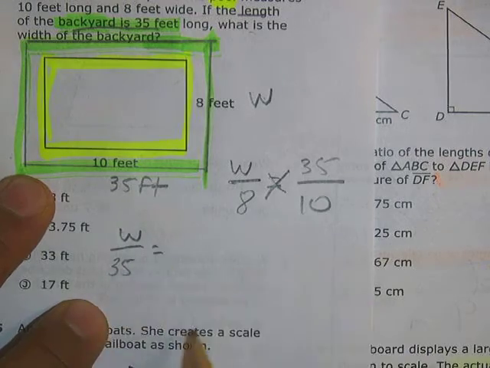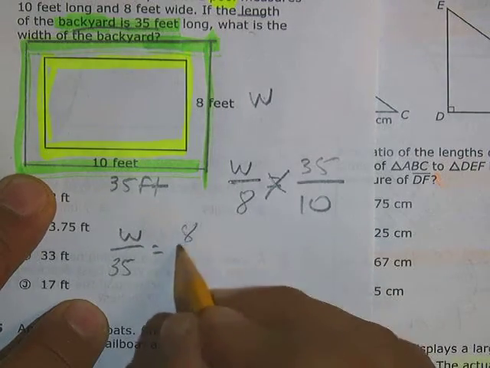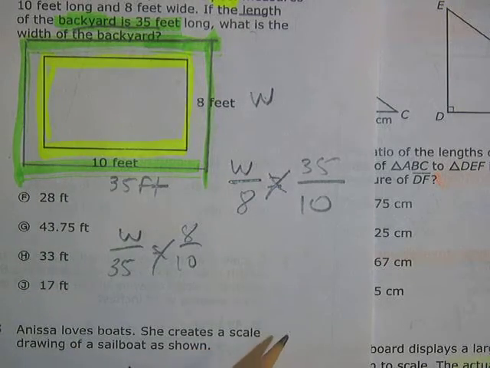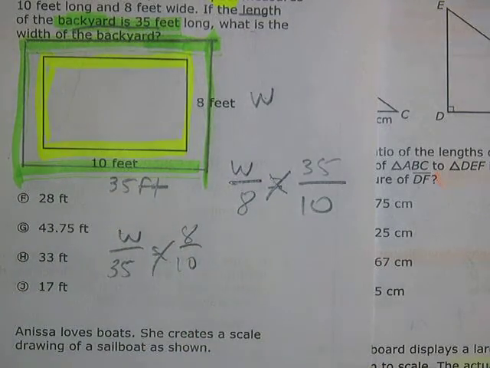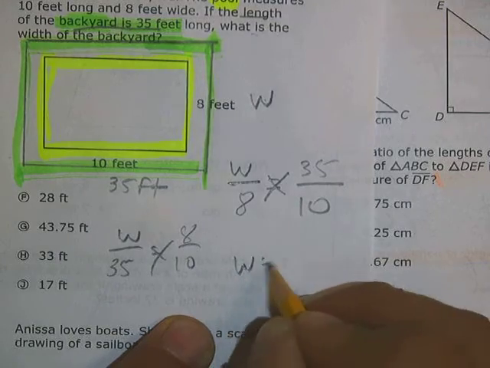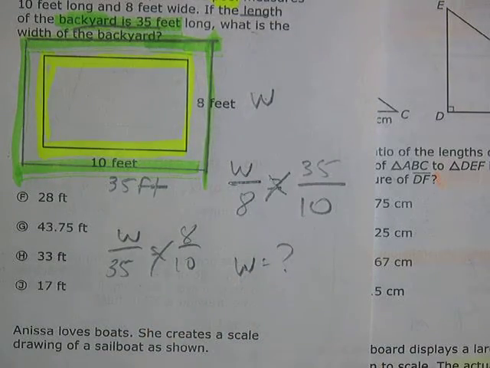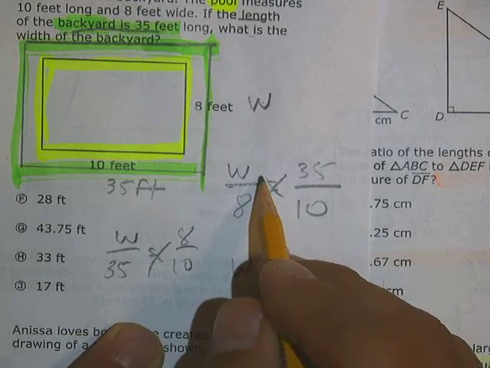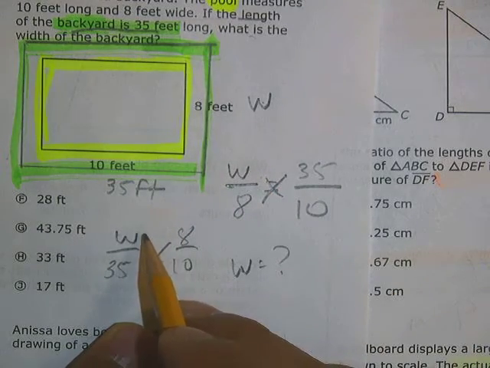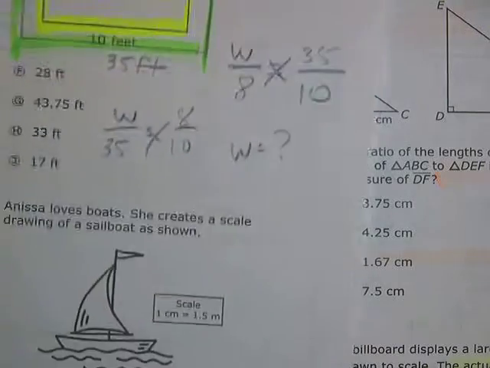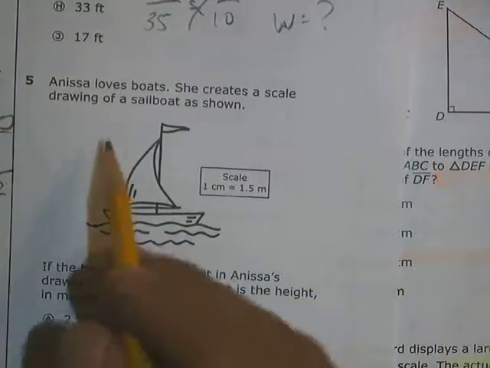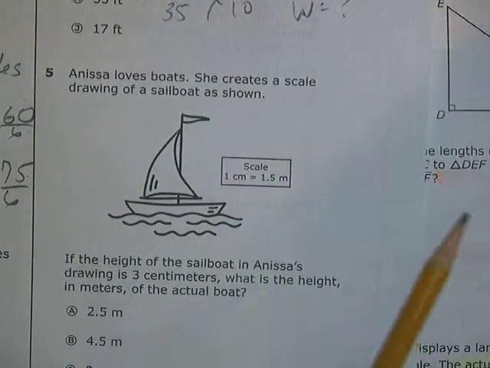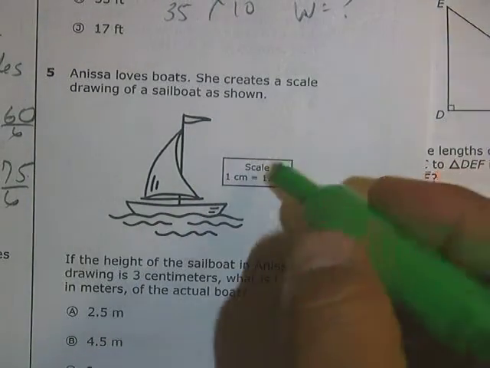The other way you can do it is to do ratios or proportion within triangles. I could also put this, W over 35 equals 8 over 10. I should still get the same answer. Either way, you still get the same answer. So what is W? Find the answer. This is a proportion between triangles, and this is a proportion within triangles. Okay, so let's go to the next one.